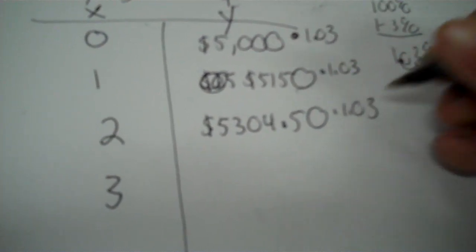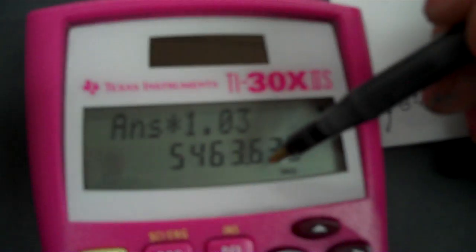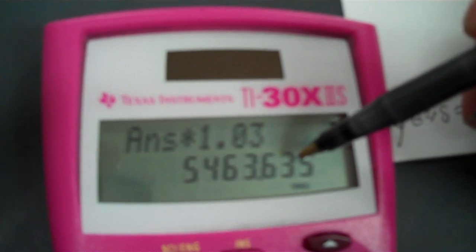So, third year, again, it can take long doing it this way. Just keep that on your calculator, don't clear it if you're doing it this way. 5,463.64. If you put 63, it's not a huge deal. But if you got 3 numbers after the decimal, if the third digit's 5 or higher, you could just round that to a 4. So 5,463.64.